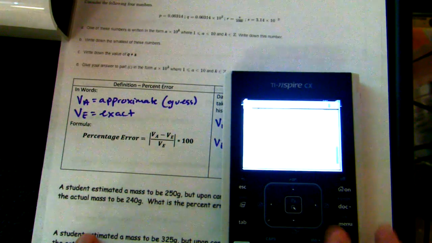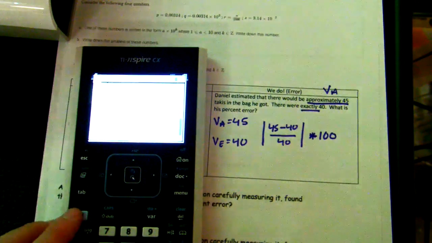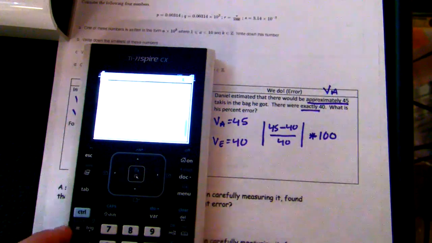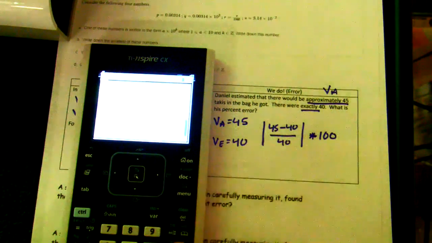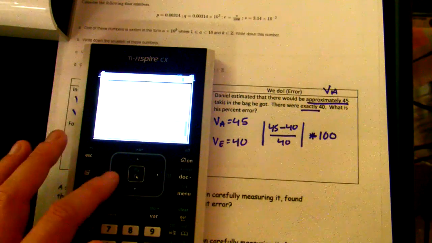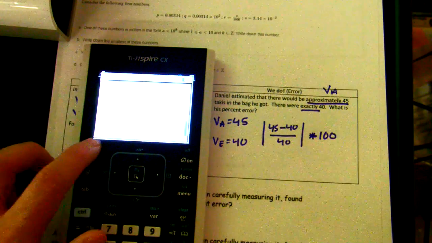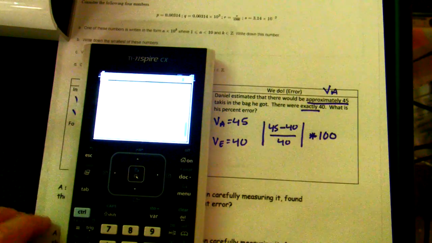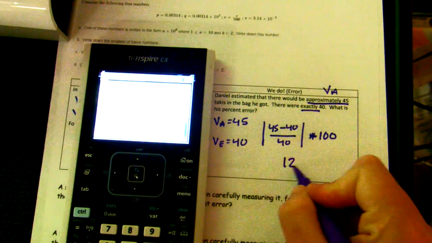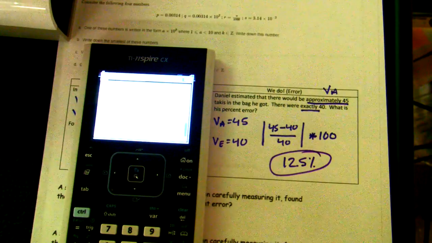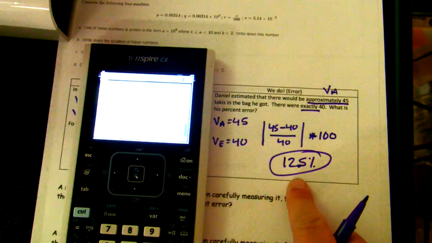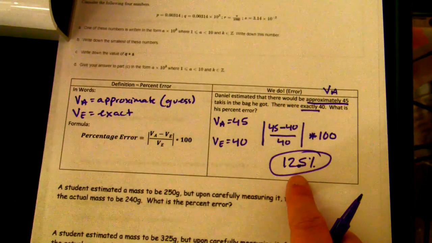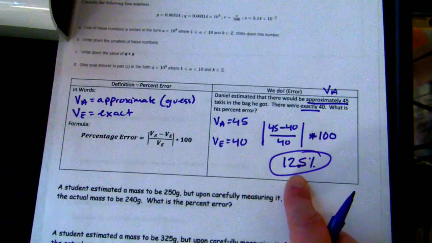So you're going to click enter, and then set up your fraction bar. Fraction bar, 45 minus 40 over 40, all of that times 100. I got a fraction, so I'm going to convert that to a decimal by putting a dot in the denominator, and that gives me 12.5%. Okay, and that is my error. It's 12.5, which means my estimate was 12.5% incorrect.